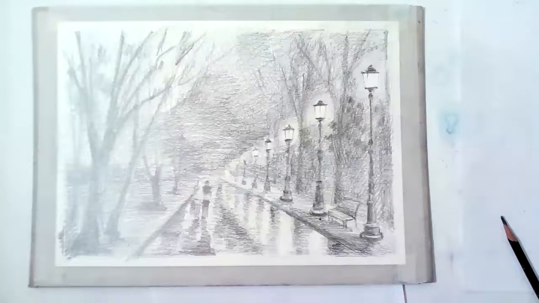So in construction, yeah, very perfect. Horizon, this meeting point, all the lines going there, including street lamps. So then let's analyze maybe from exactly this tonality point of view. In general, not bad. I don't see some huge errors, something too dark or something too light that is not in its place.